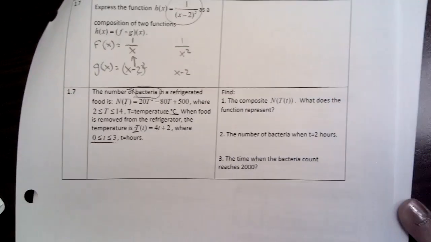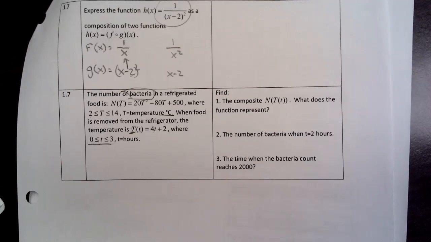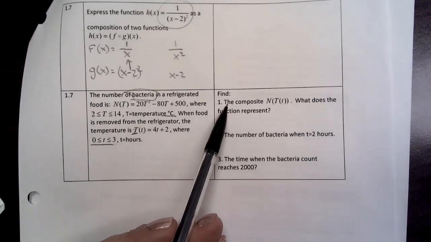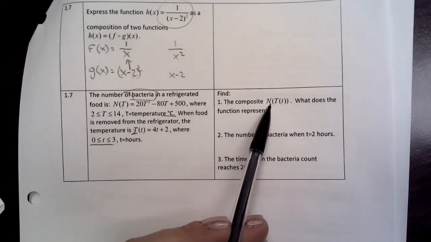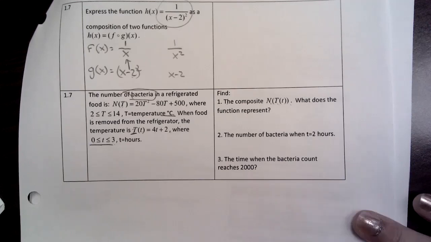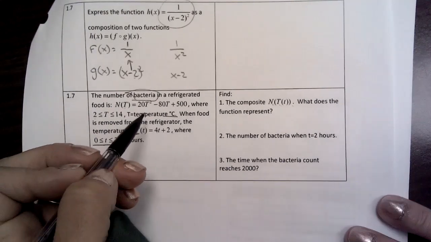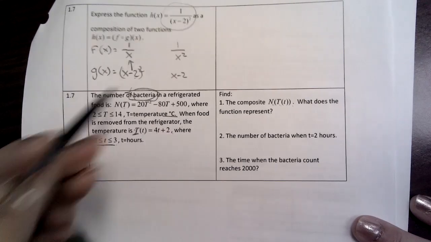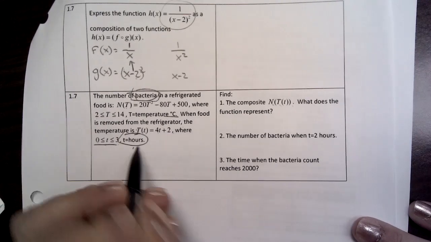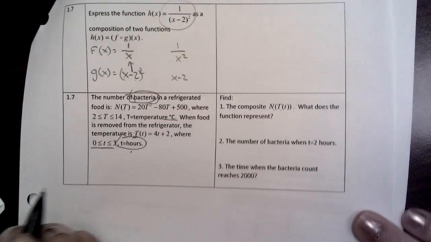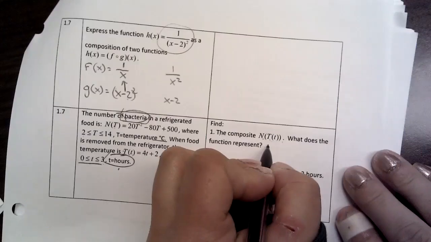Okay, so now let's go ahead and find the composite. It says find the composite N of T of T, and what does it represent? Already we can tell what it represents. So the composite represents the number of bacteria after a certain number of hours. We're going to go ahead and find the composite by plugging it in.